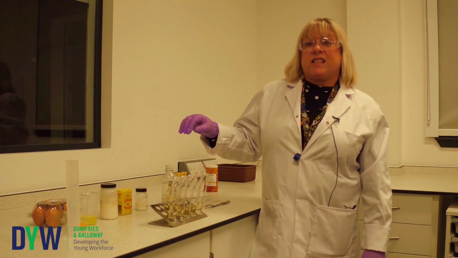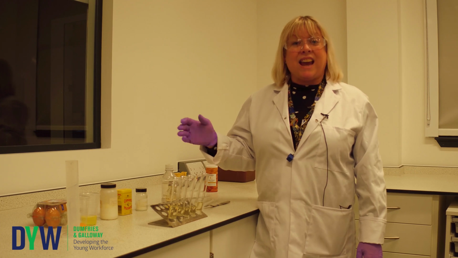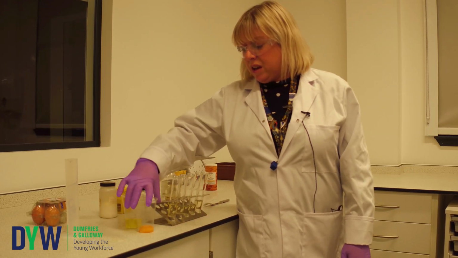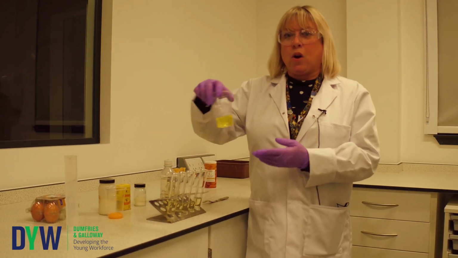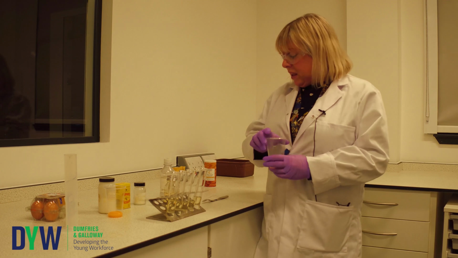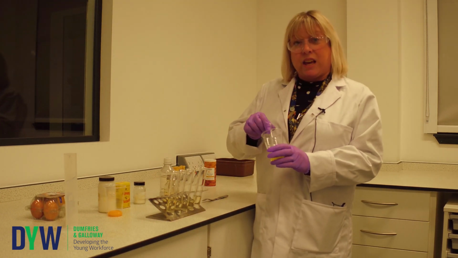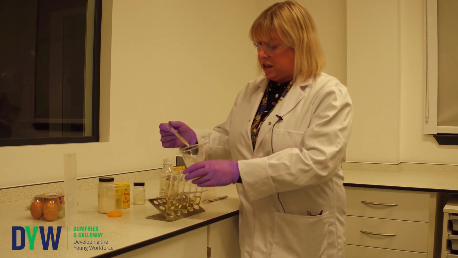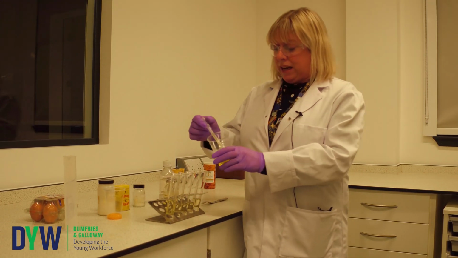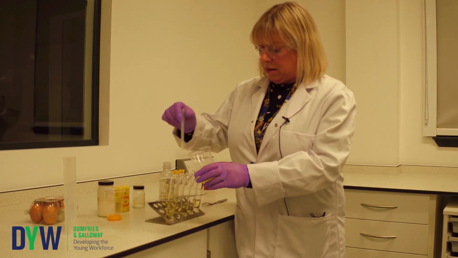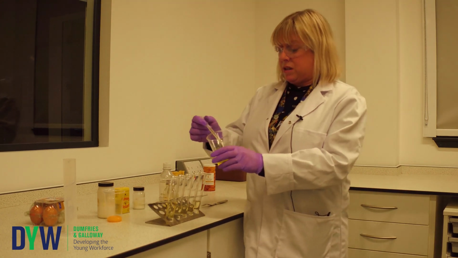So, one of the first substances we're going to try is an egg, but we're keeping the parts of the egg separate. So we have egg yolk that we can try, and we have egg white that we can try. And I'm going to try some of the egg white first to see if it can join these two substances together.